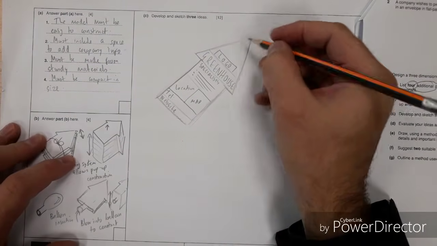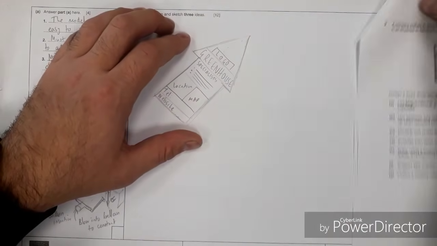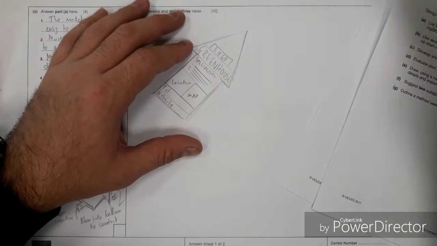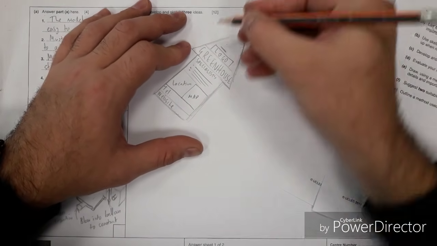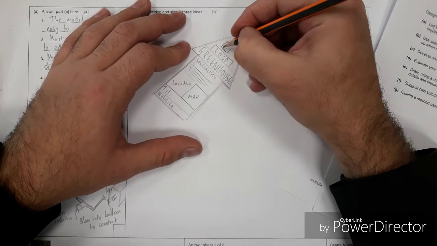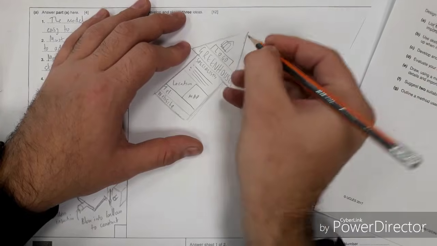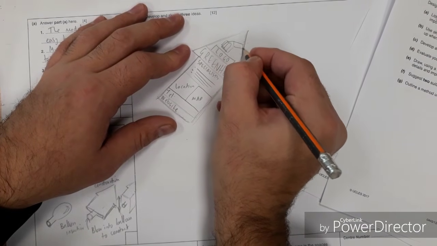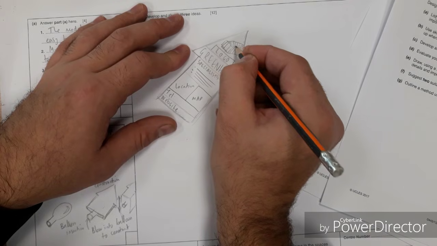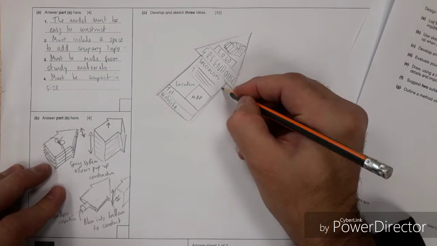Okay, up here, for example, we could even have a picture of the greenhouse they give you in the question. So you've got the picture in the question. Sometimes they use that to help you to create some kind of visuals, some surface graphics. Okay, so we've got the top of our design.